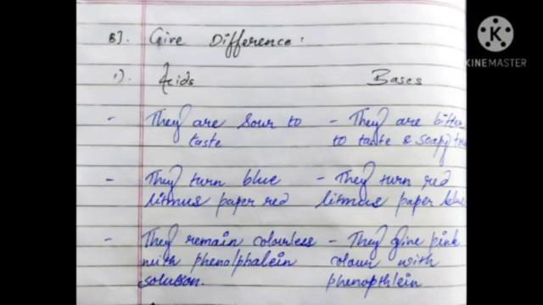Now talking about give differences, and the first one is acids and bases. First point, in acids, they are sour to taste. In bases, they are bitter to taste and soapy to touch. Second point, acids turn blue litmus paper red, and bases turn red litmus paper blue. Third point, in acids, they remain colorless with phenolphthalein solution. In bases, they give pink color with phenolphthalein.